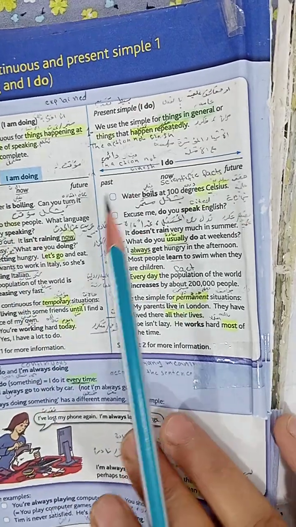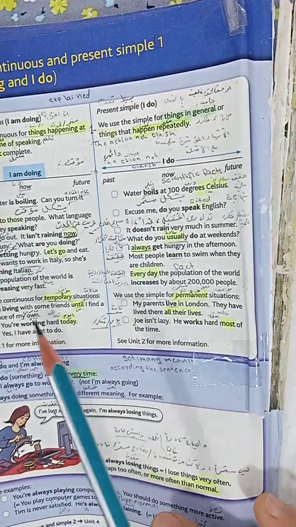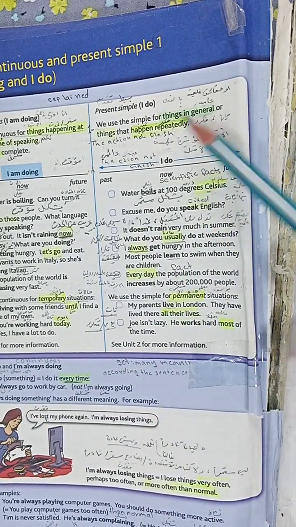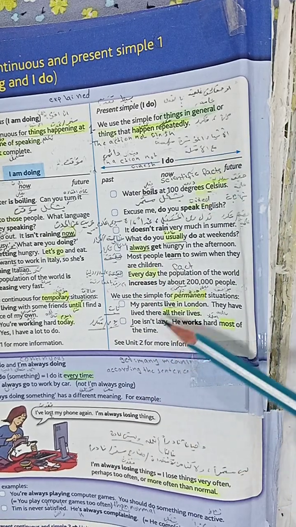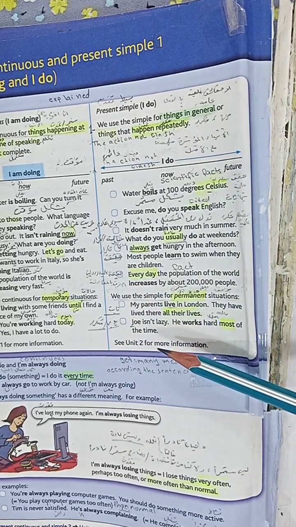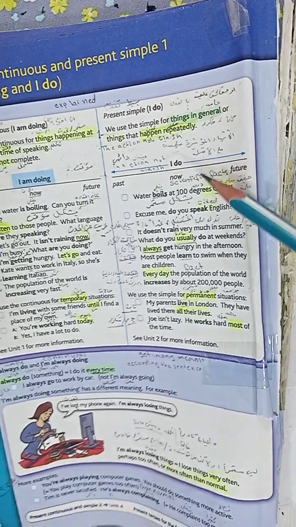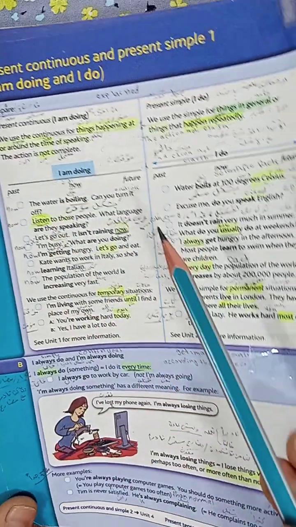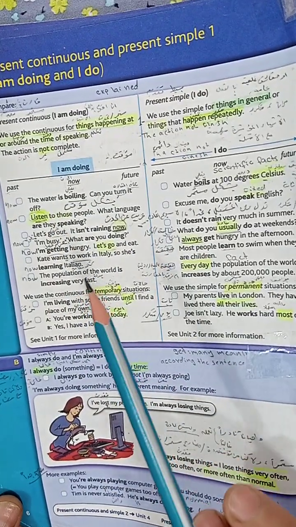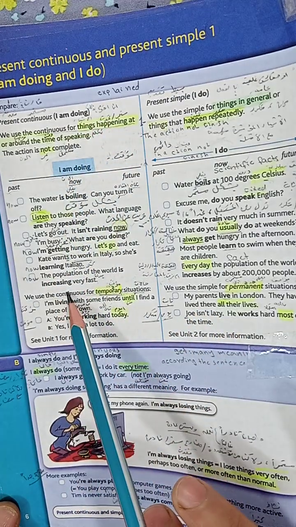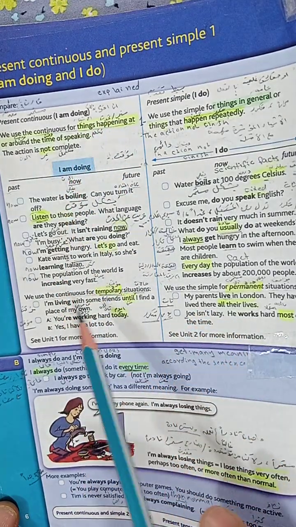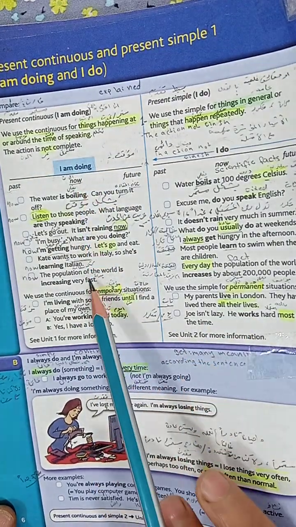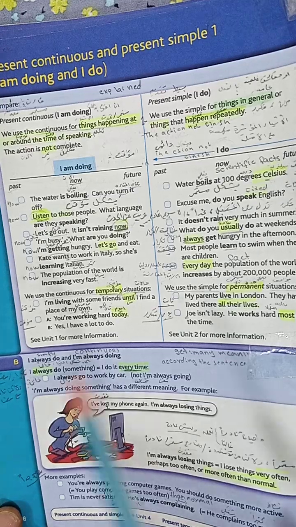As we explained in the previous lecture, present simple is for things happening generally, repeated, and facts, and present continuous is for something happening now, at the moment of talking, and it's not extended to a long time, just the time of speaking. Well, let's start.